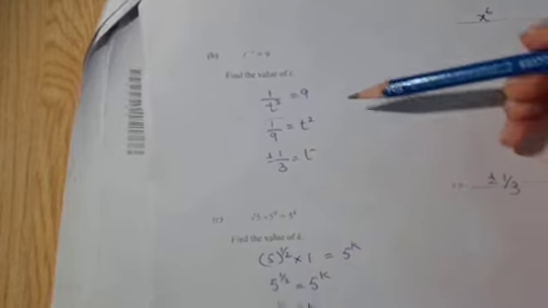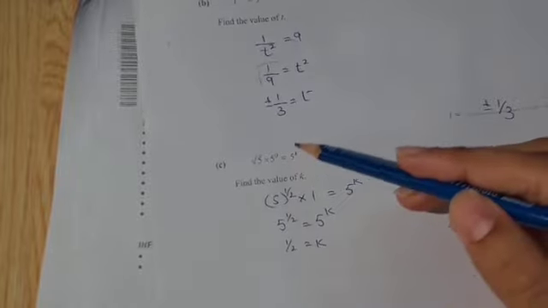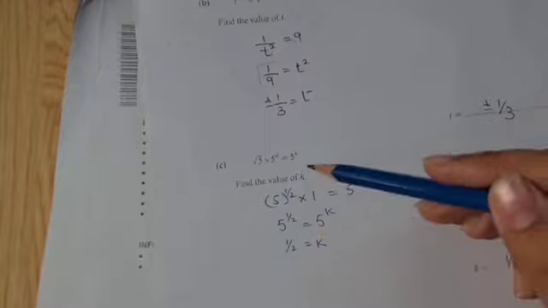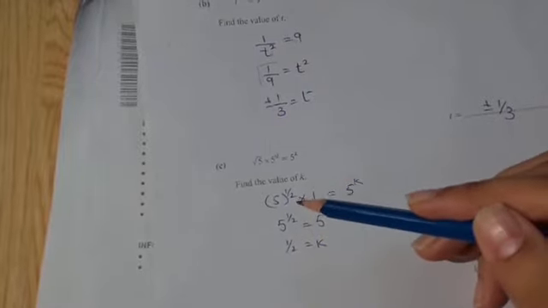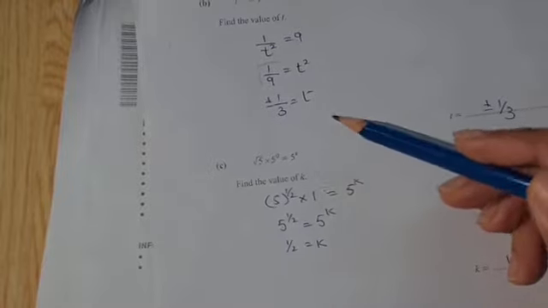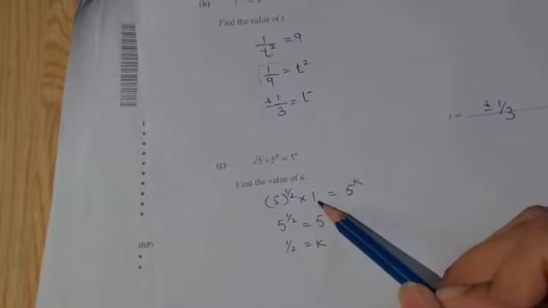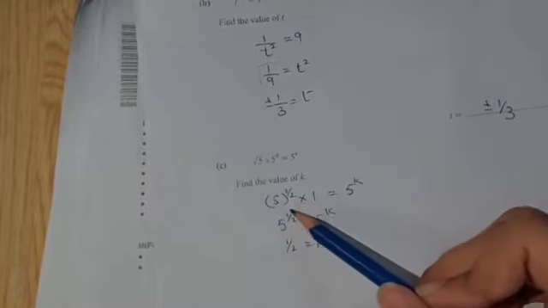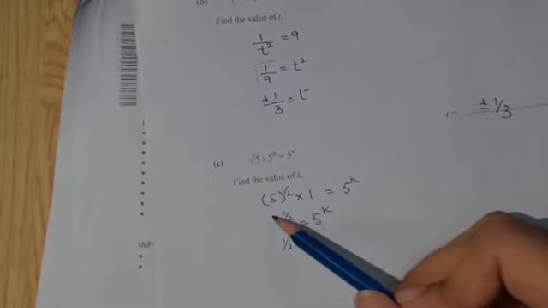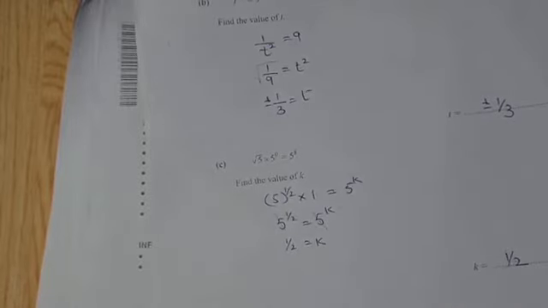1 over 3 equals to t. Part C is under root 5 multiplied by 5 power 0 equals 5 power k. Find the value of k. Under root can also be written as power 1 over 2 multiplied by 1, because any number that has the power 0 is going to be converted to 1, equals 5 power k. This multiplied by 1 is going to be equal to 5 power 1 over 2 equals 5 power k. When the bases are same, we can simply ignore the bases and equate the powers. K will be equal to half.